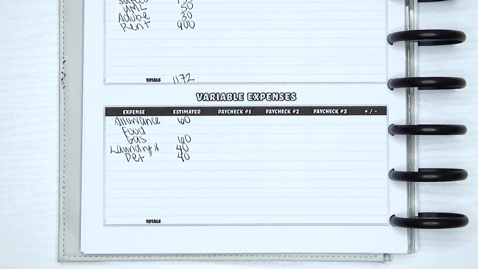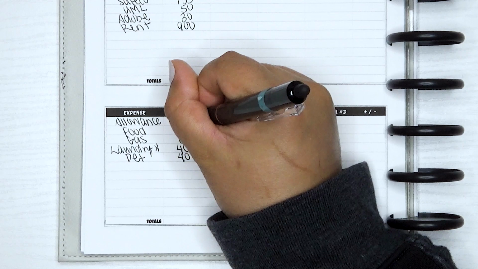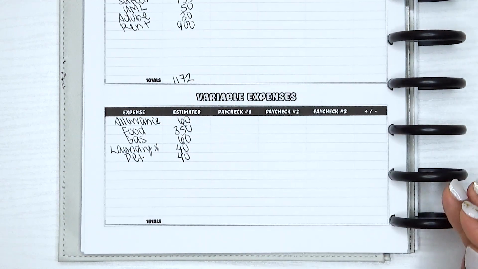Food, I have been trying to stay around 300 or 325, and it's just so hard. I spent so much money on food in December too. So I'm actually going to increase it, and I'm going to try to stay within 350. And I'm thinking that looks fairly safe.